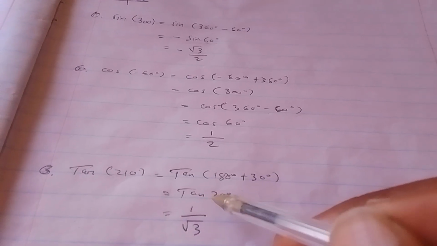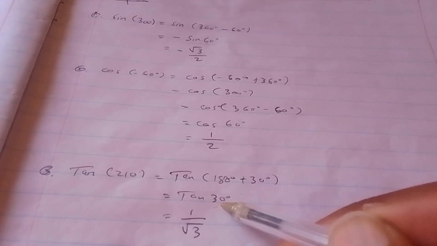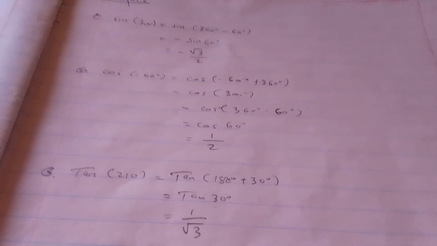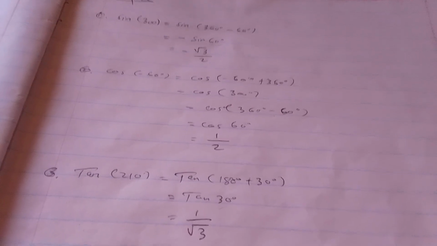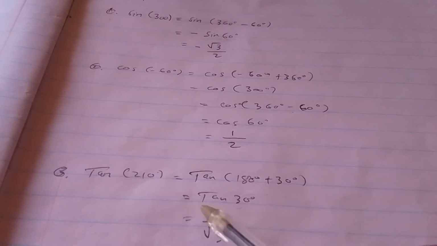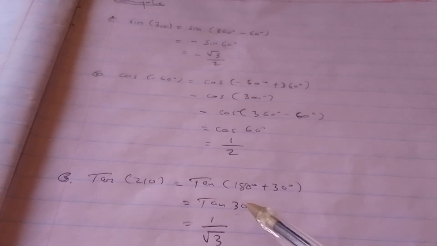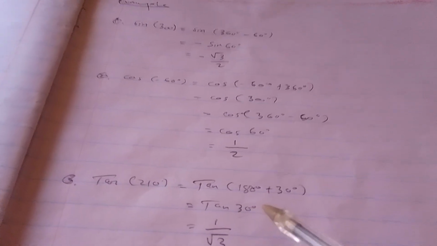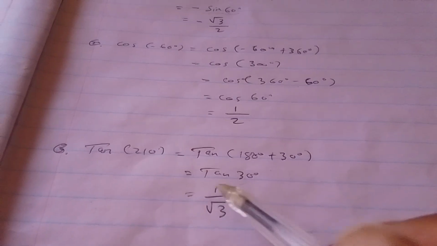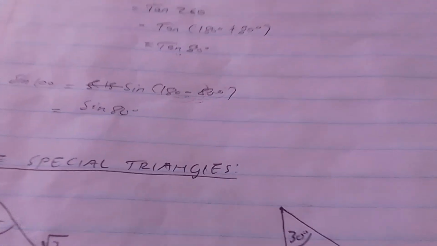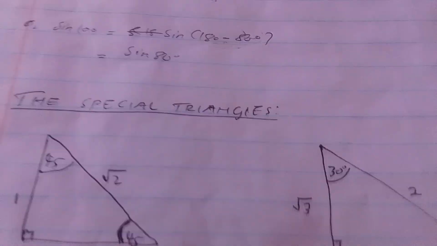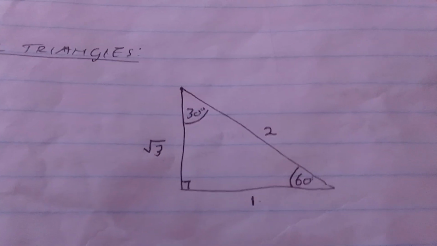So tan 30, we have a special angle here, which is 30. These are special angles: 45, 30, and 60. So you know that when you have 30 as your angle, just remember to look for your special triangles. So then tan 30. Let's go back to our special triangles. It's tan 30.